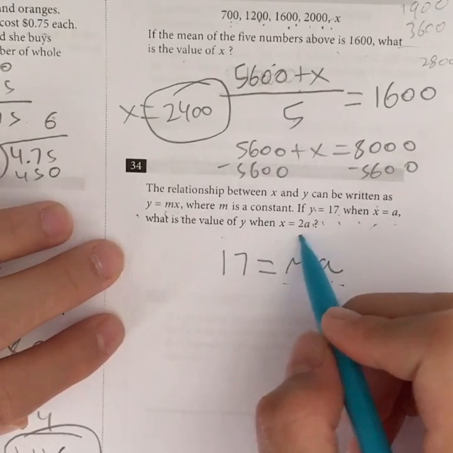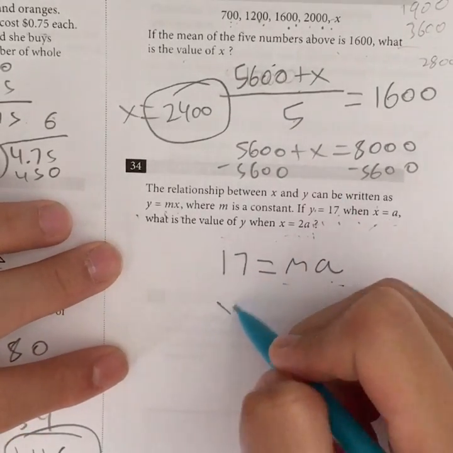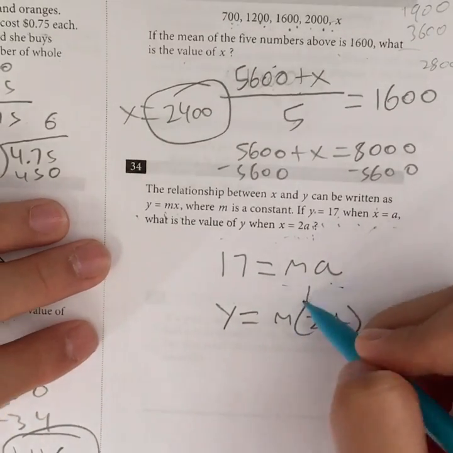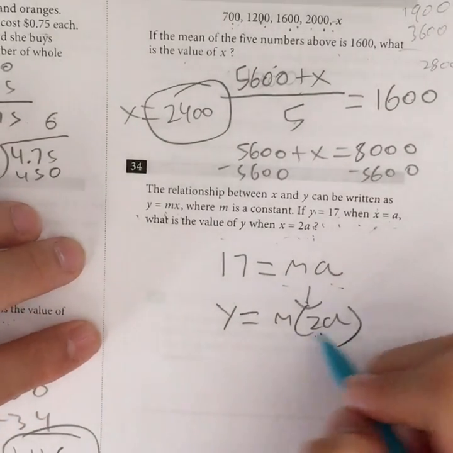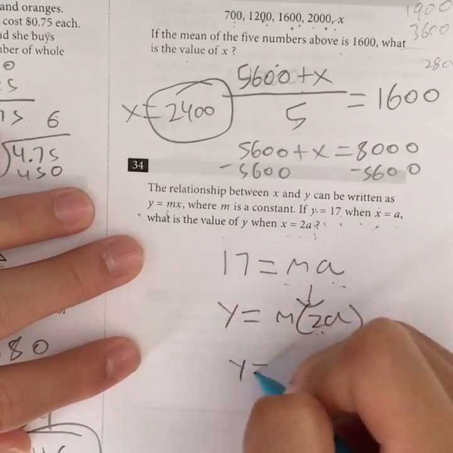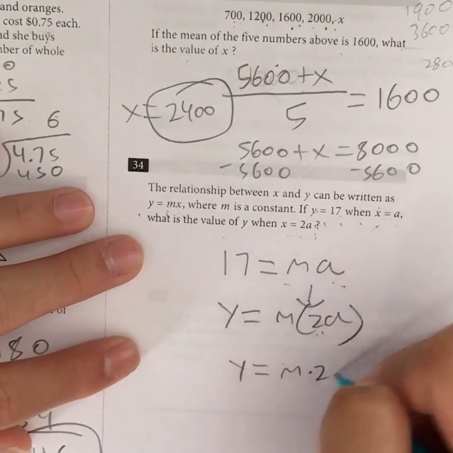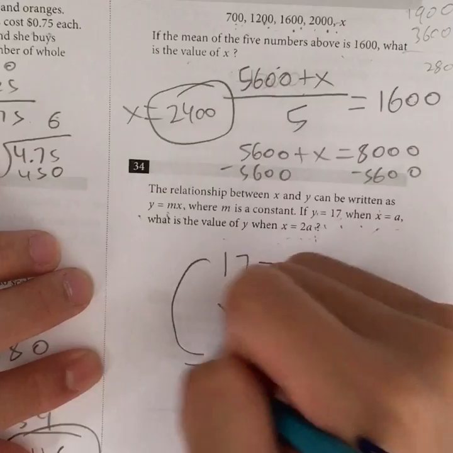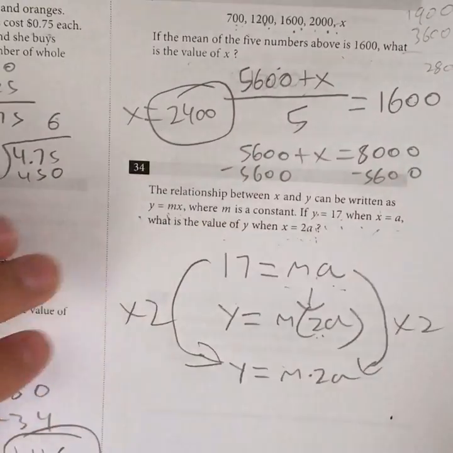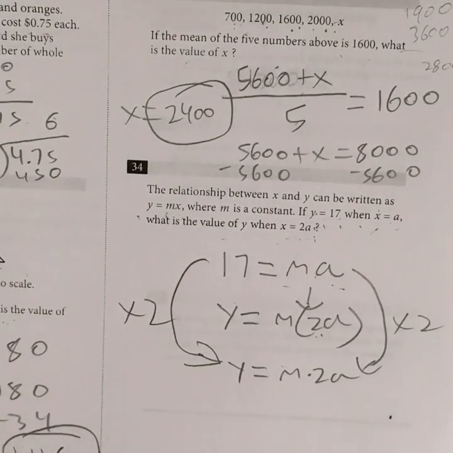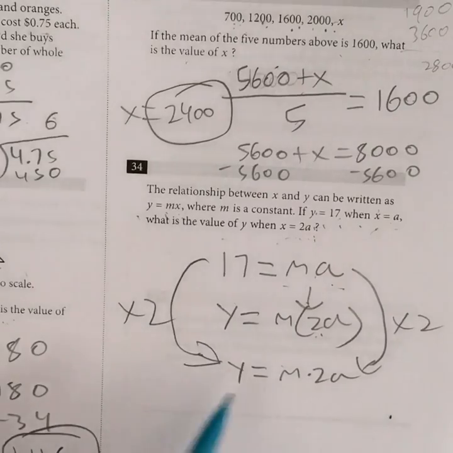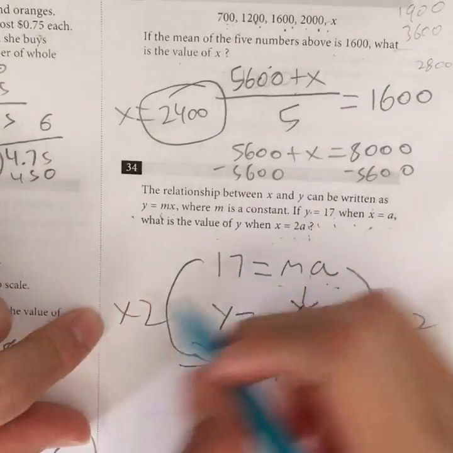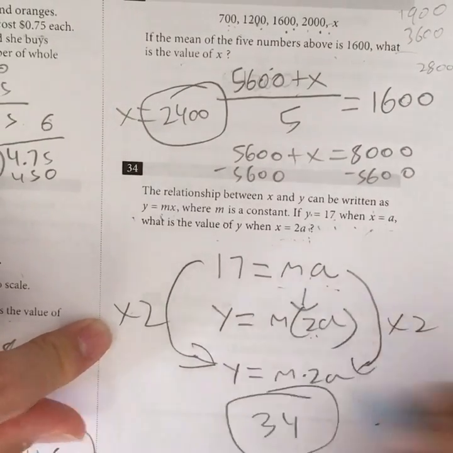Now, they're asking for when x is equal to 2a. So what is y when x is 2a? As you can see right here, you multiply this by 2, right? So that's m times 2a. Now, you multiply this by 2 times 2. So it means you're going to have to multiply y by 2. Because it's a linear equation, whatever you do on the x side, you do on the y side. So what's 17 times 2? 34. That's going to be your solution.